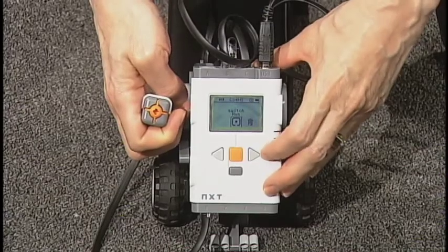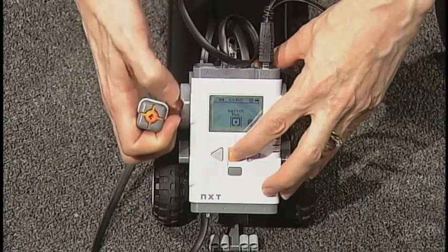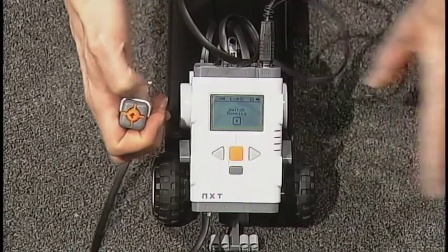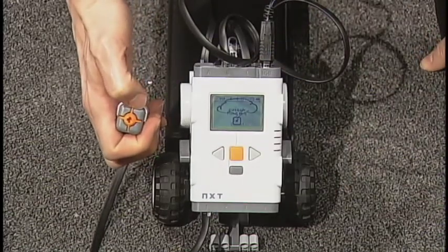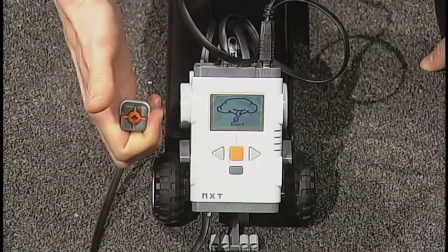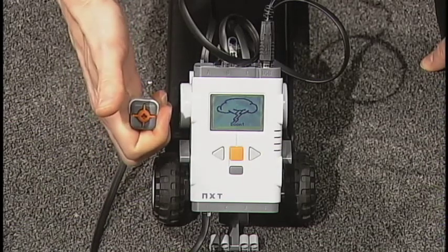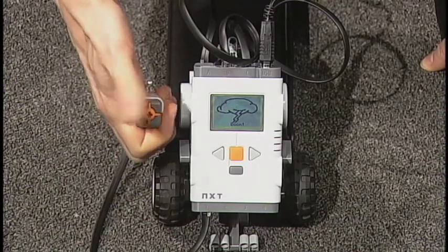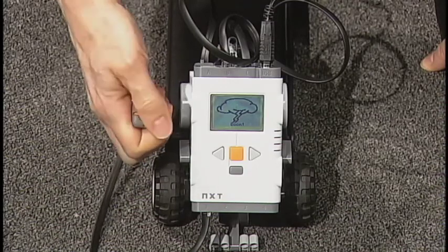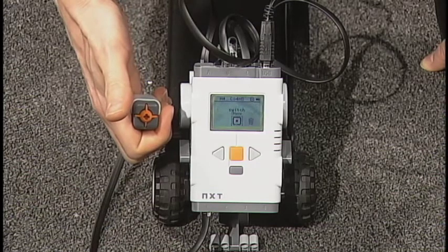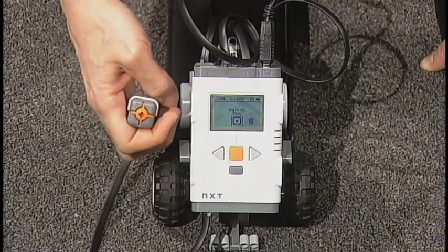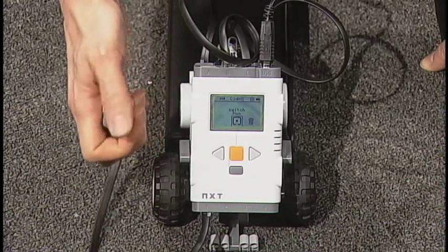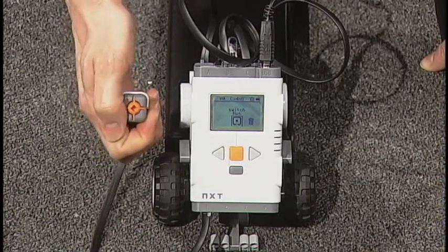Okay, so let's see what happens. Remember, it's going to loop for 10 seconds, so it's going to keep doing this. Huh. Well, that was weird. It seemed to start out working at first, but towards the end, the button presses didn't seem to be doing anything.